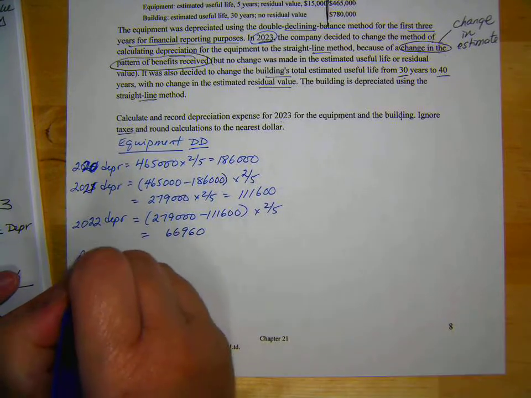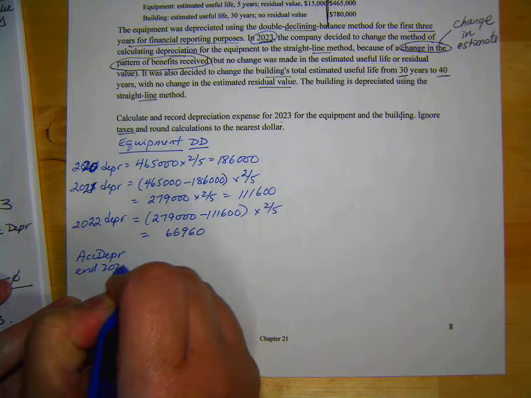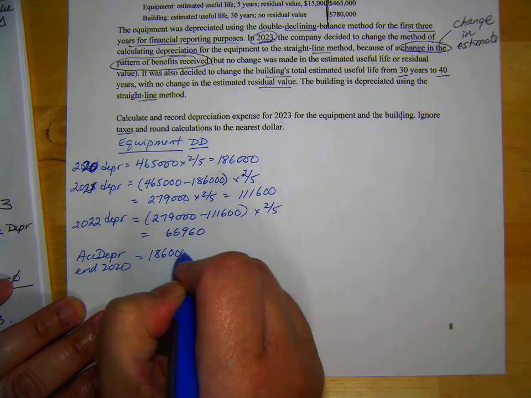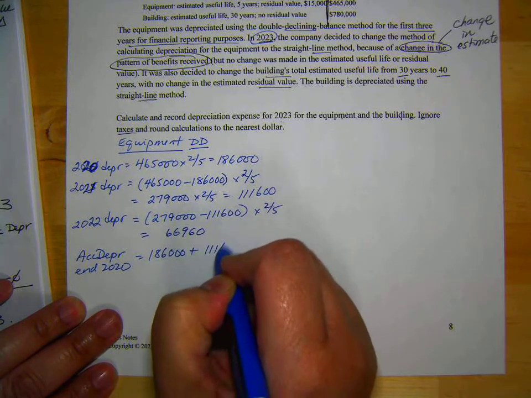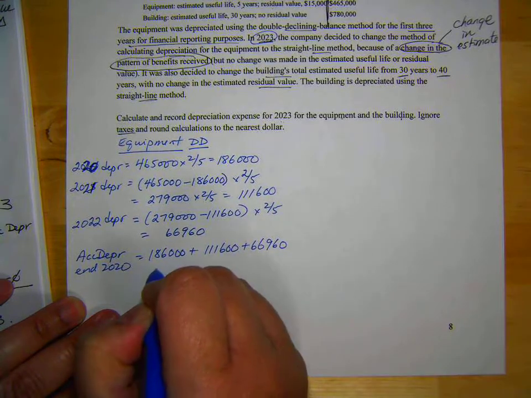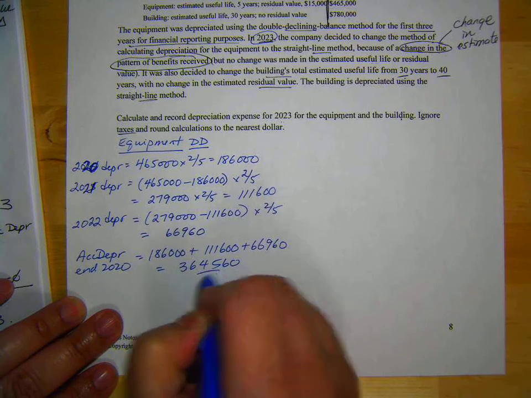So the total accumulated depreciation at the end of 2022 is 186,000 plus 111,600 plus 66,960, which gives us 364,560.